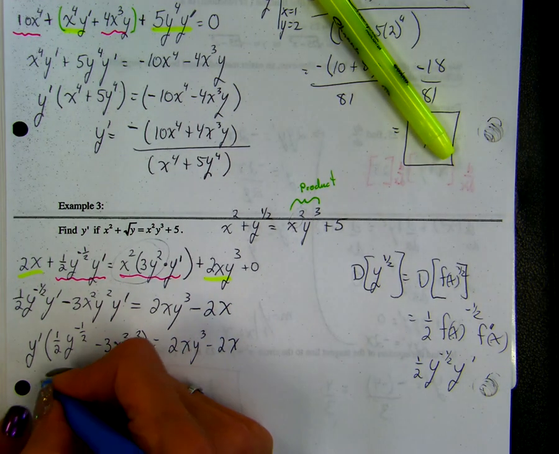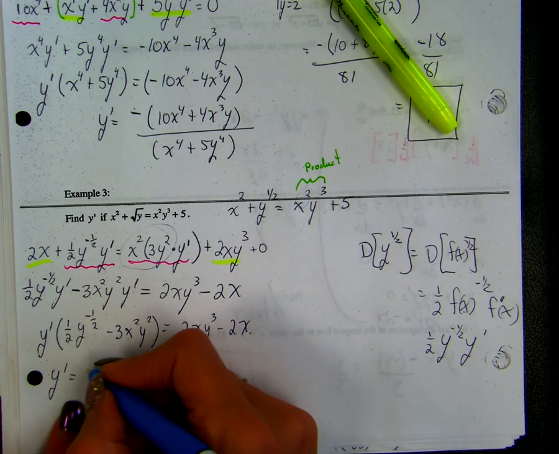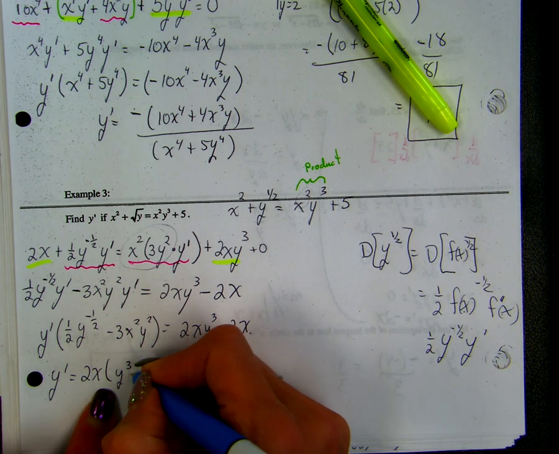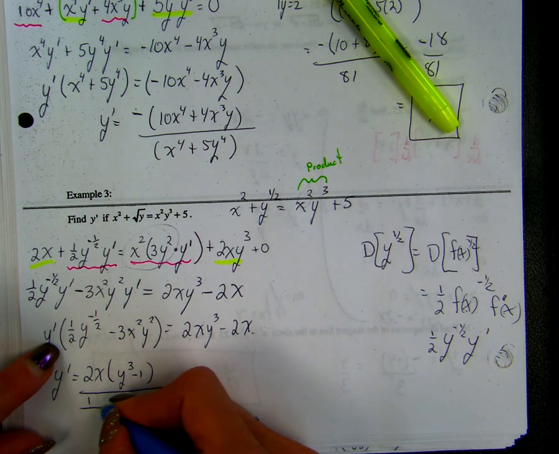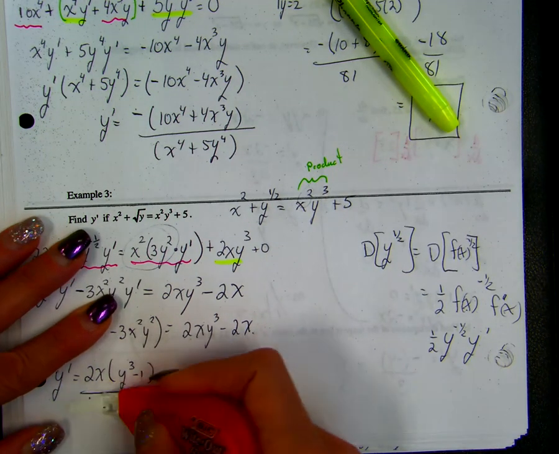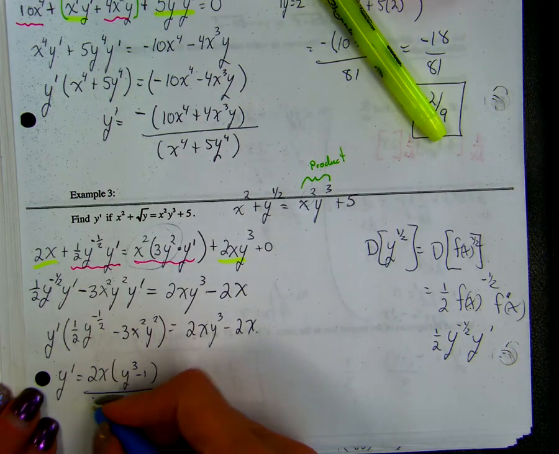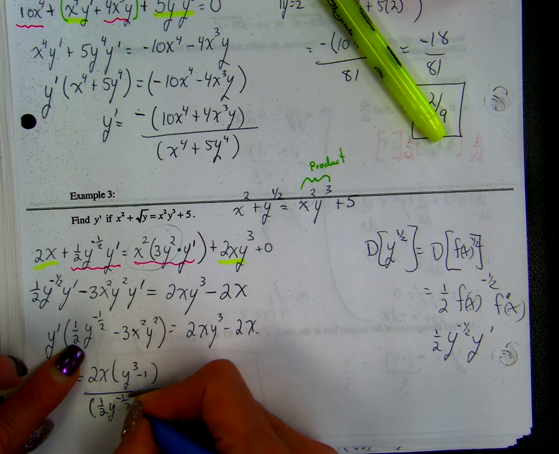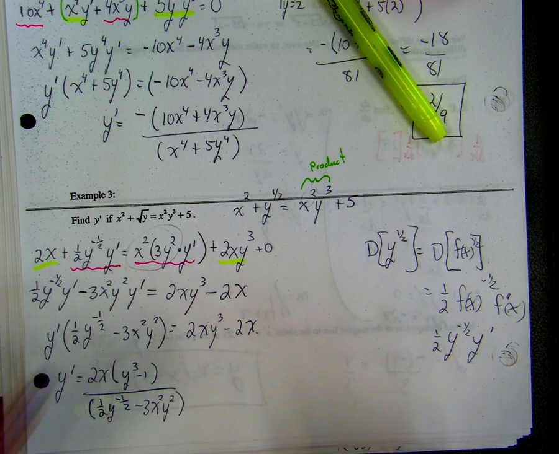And solving for y prime, I get y prime is equal to, let's factor this, 2x bracket y cubed minus 1, divided by, well, I won't do this all at once. I was going to say 1 over 2 root y, but let's just make it easy to follow. 1/2 y to the minus 1/2 subtract 3x squared y squared.